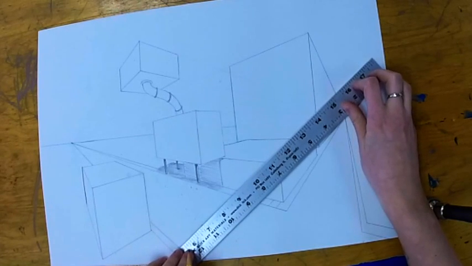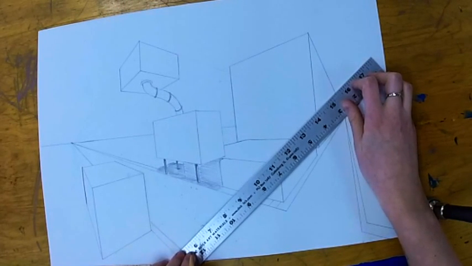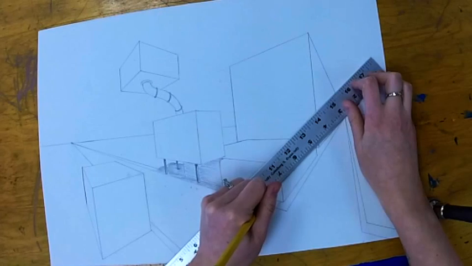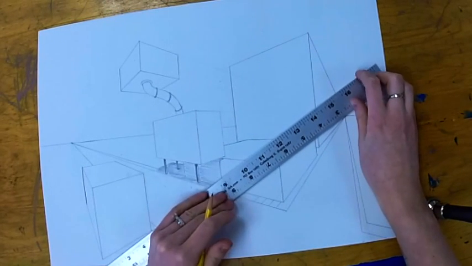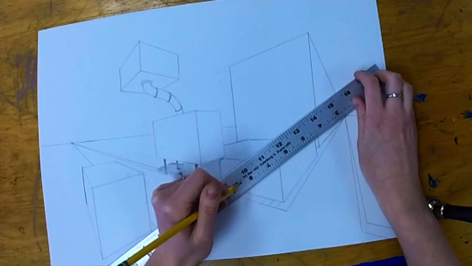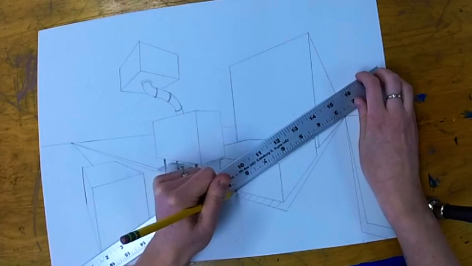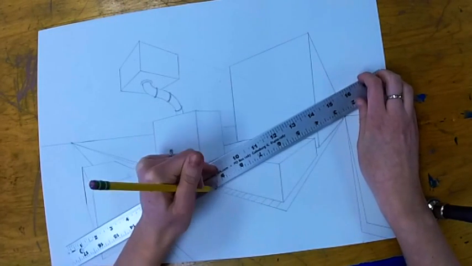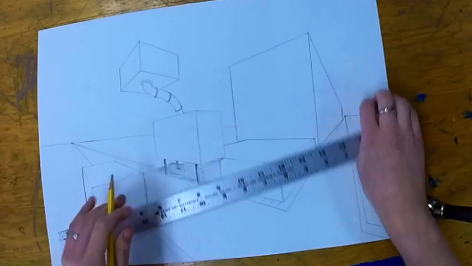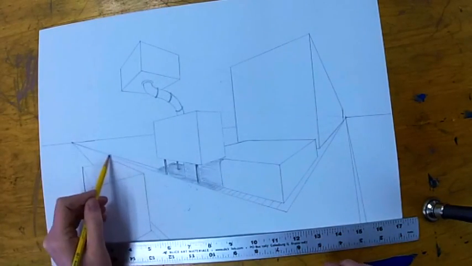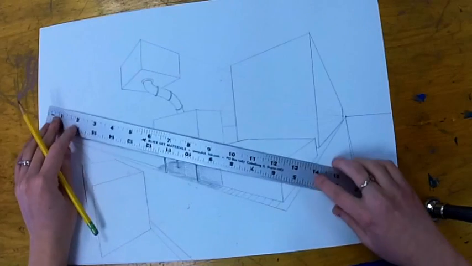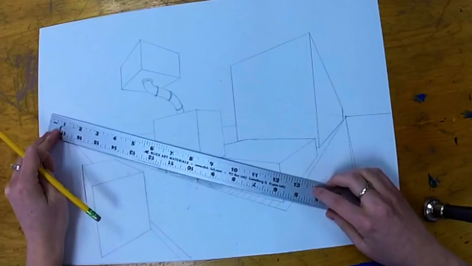So just keep in mind scale. How big is one thing compared to another thing? So I would just continue that on, and eventually, like back here, you wouldn't really even see any lines anymore. So we'll just do it on this side.